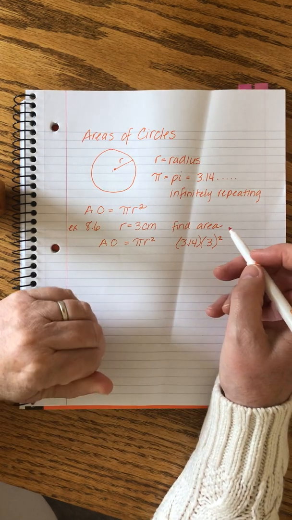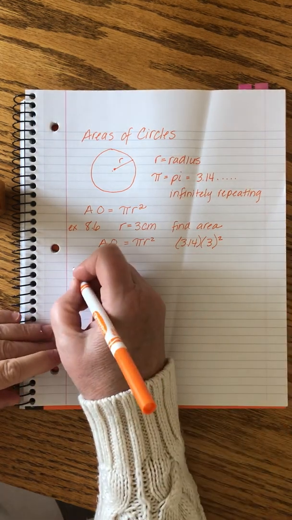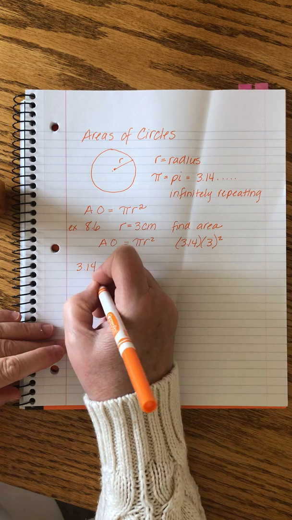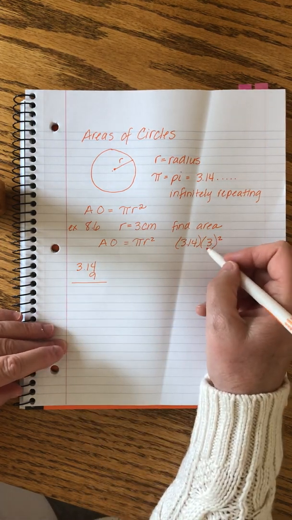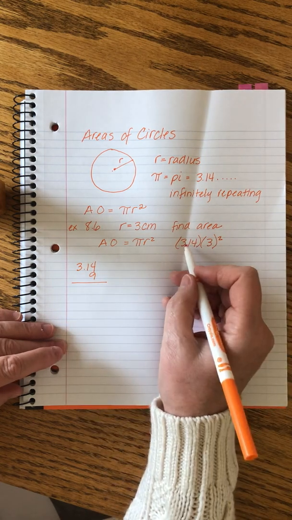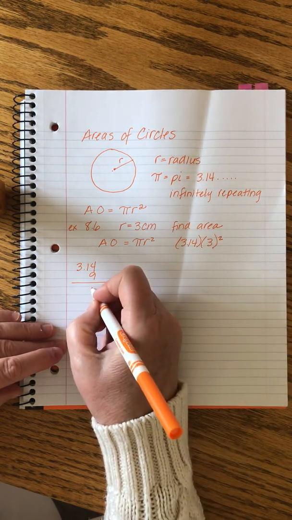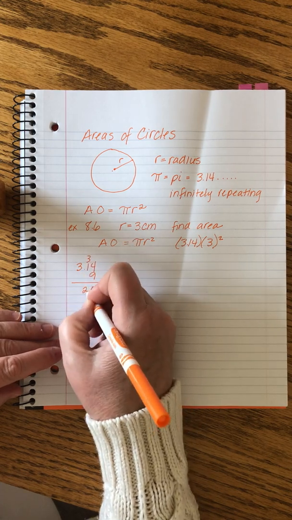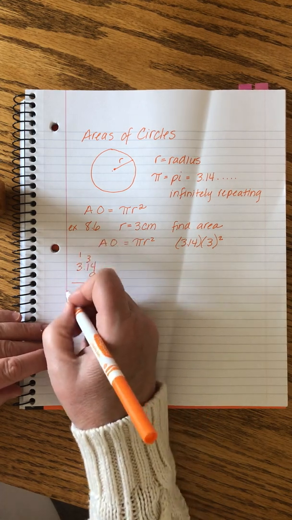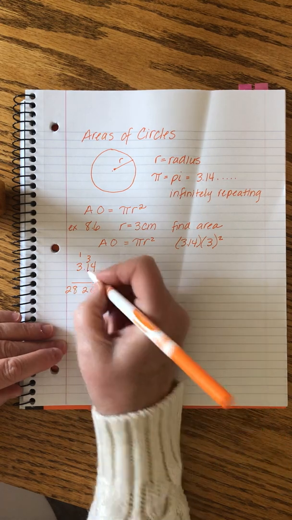All right, that is 3.14 times 9, right? So I'm going to do a little side calculation down here. 3 squared is 9, and then I'm multiplying that by the 3.14. 9 times 4 is 36. 27 plus 1 is 28. I need to put the decimal back in.